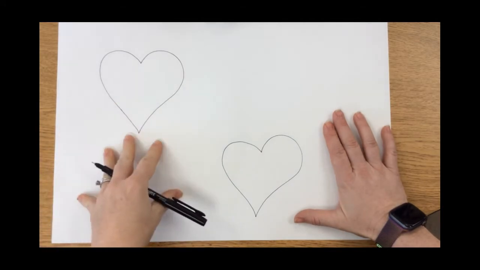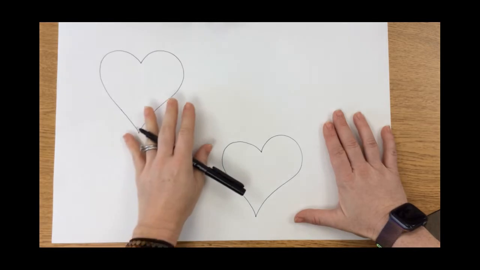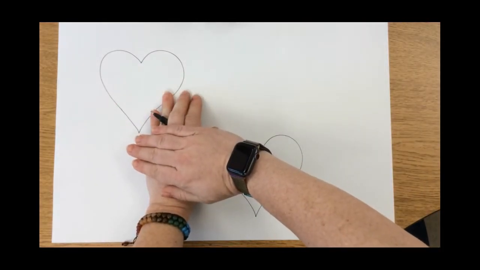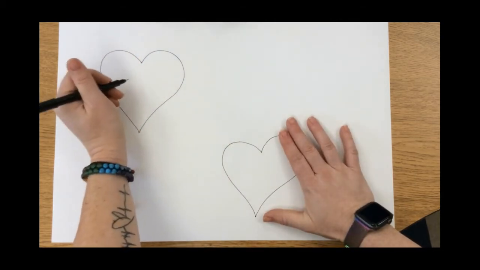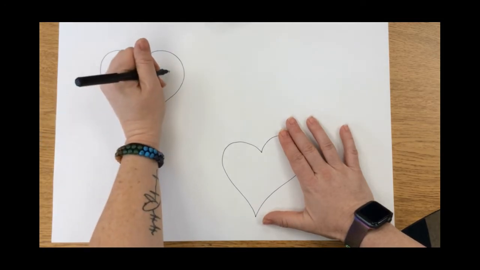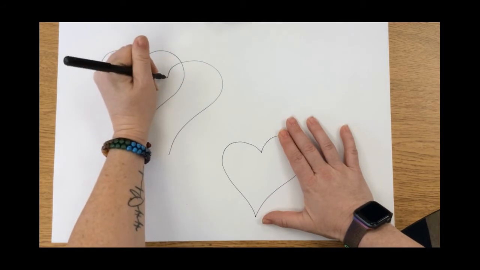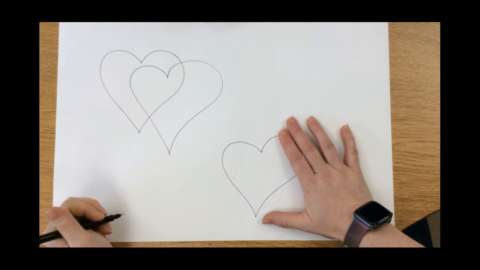What I want you to practice is something also called overlapping. And overlapping is when you put one object on top of another object or a drawing of a shape. You can have it where it's see-through or not see-through. So here is my overlapping where I just draw another heart overlapping on top of this one.